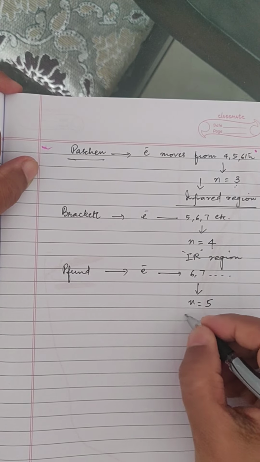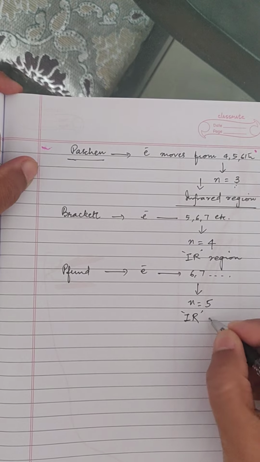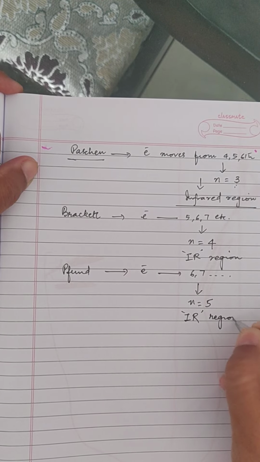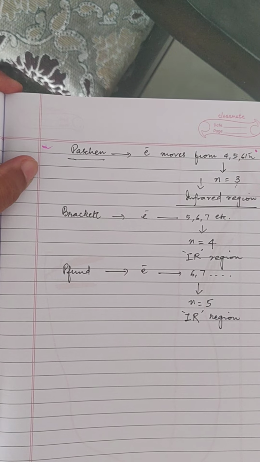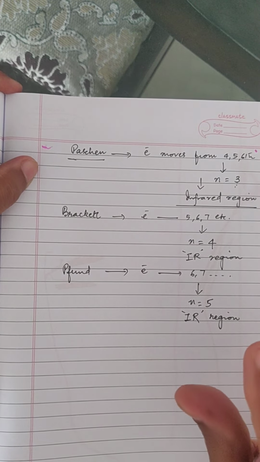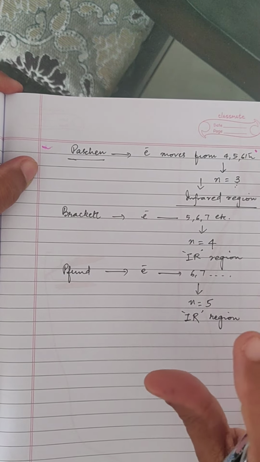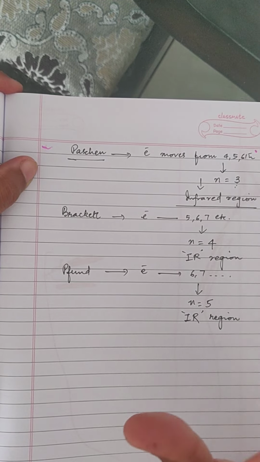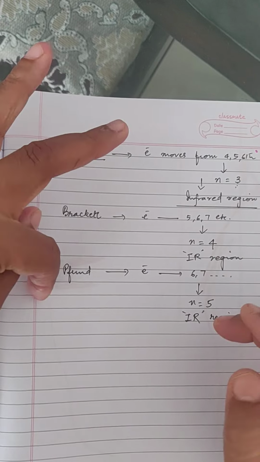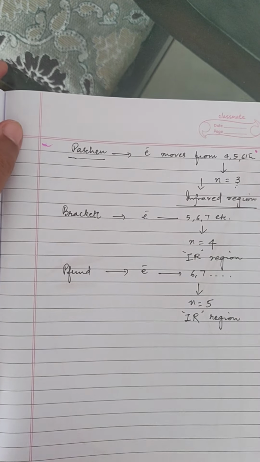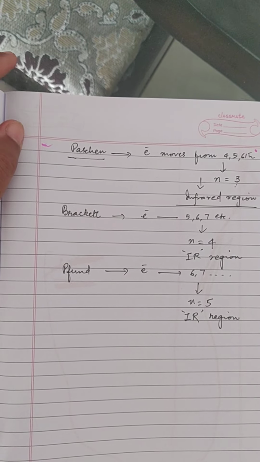And this also fell in the infrared region. So Lyman spectral lines he got in the ultraviolet region. Balmer got it in the visible region. Paschen, Brackett and Pfund, they all got it in the infrared region.